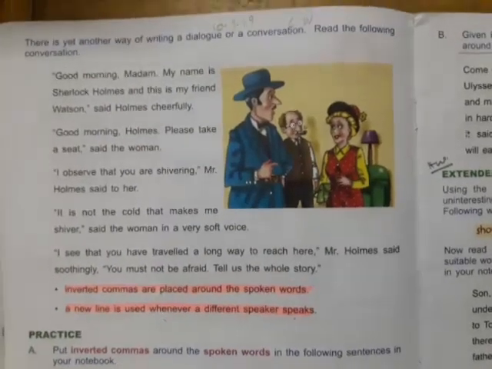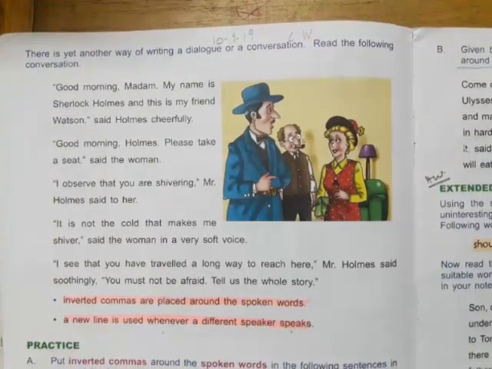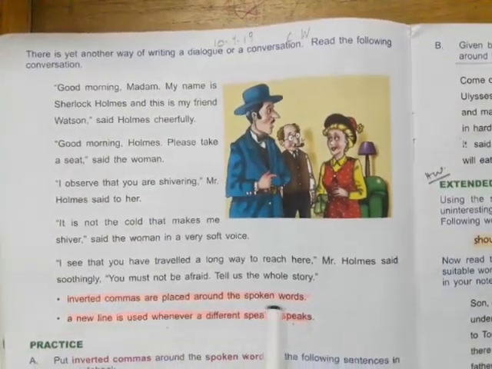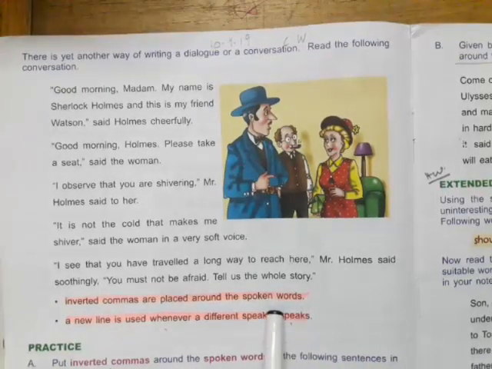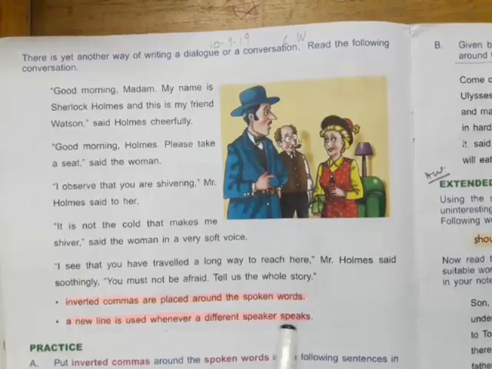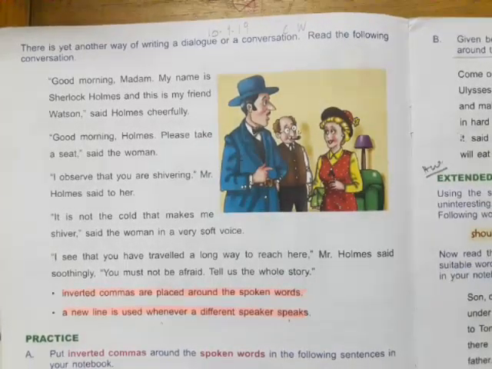Here again they have given us an example and you can read it yourself, and we have to tell one thing, that inverted commas are placed around the spoken words. We have already done this. A new line is used whenever a different speaker speaks. Whenever two persons are talking and the speaker changes, when we are writing something, we skip a line there.